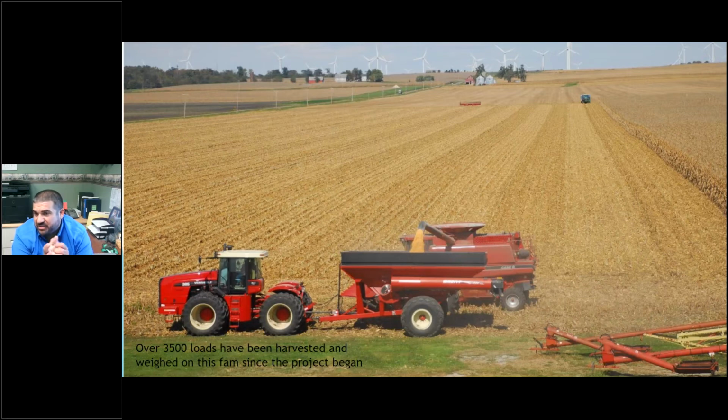So every single pass across this field, we stop on the ends and unload into a scale cart, a grain cart with scales on it. So every single pass on this farm since 1999 has been weighed across both of these 80s, so we can evaluate yield effectiveness and get that history going forward.